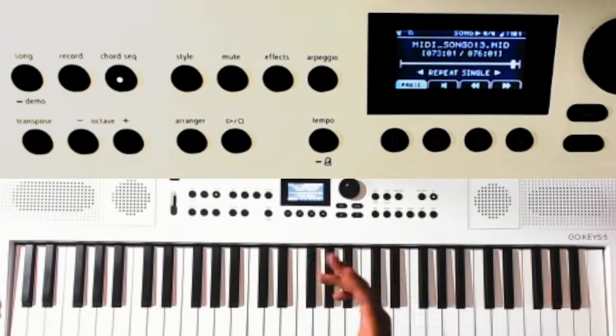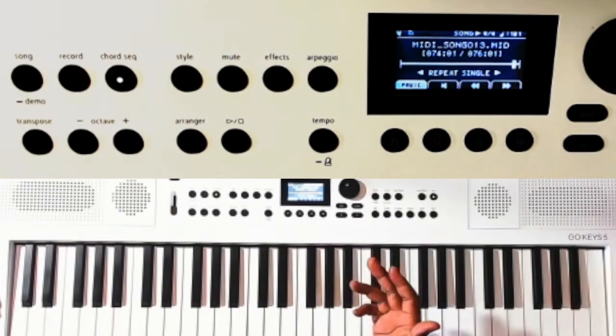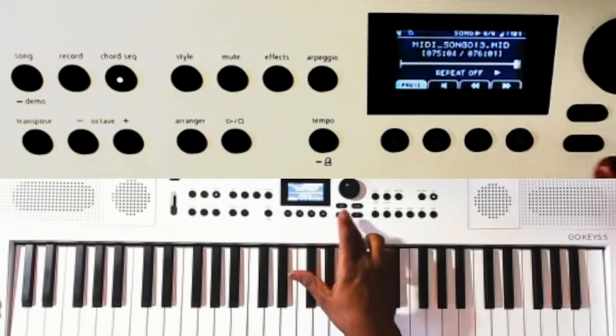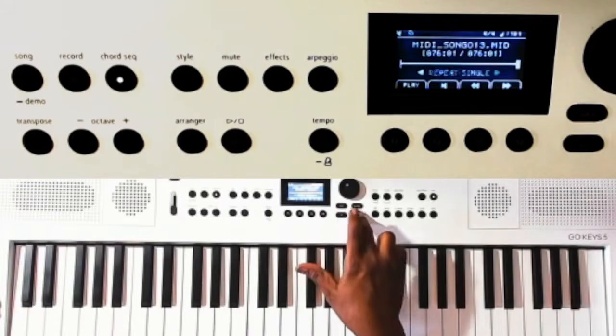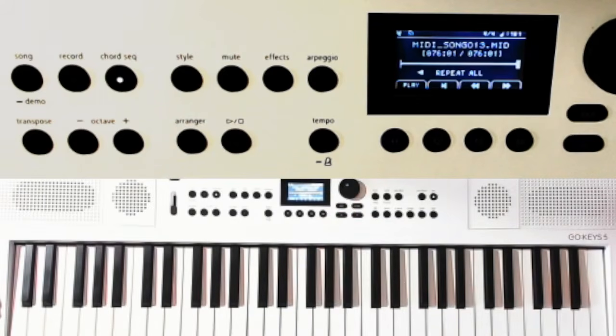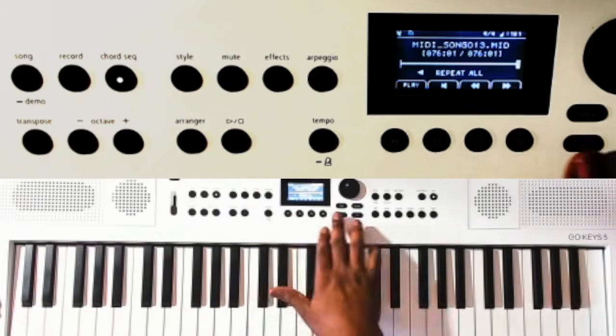And that's it, and you're hearing, right? And you use these buttons, as you can see here, to put the repeat on. If you wanted to repeat all, you can have repeat all, and it'll just repeat, okay?